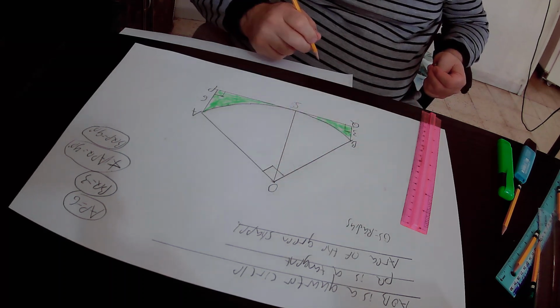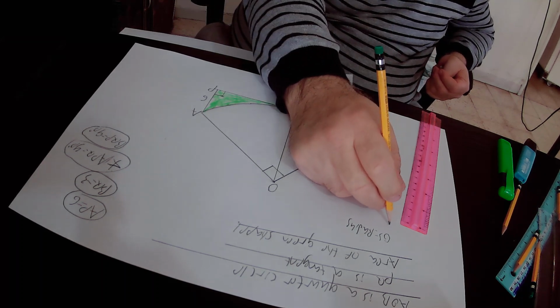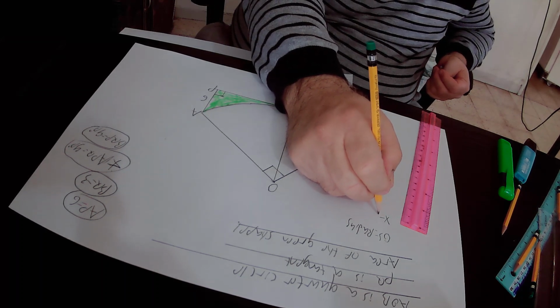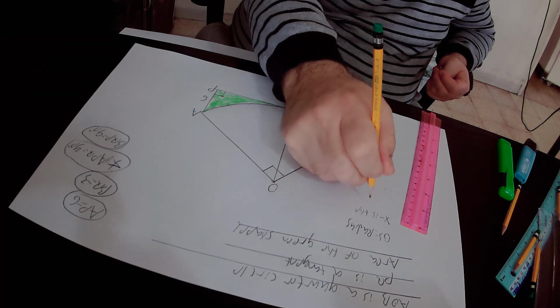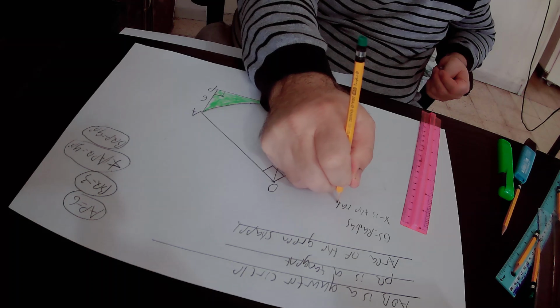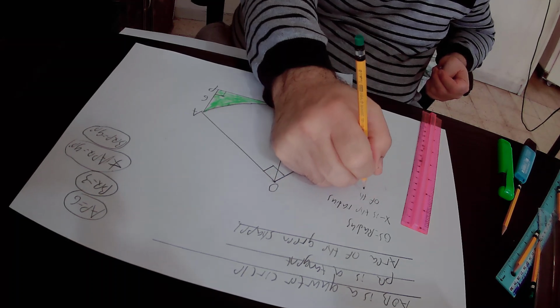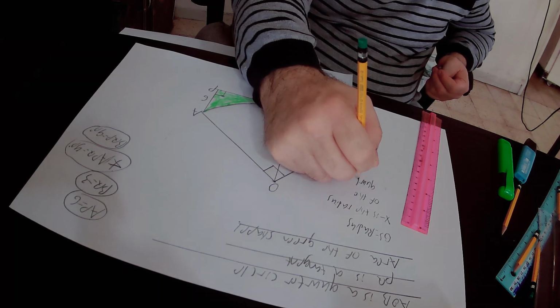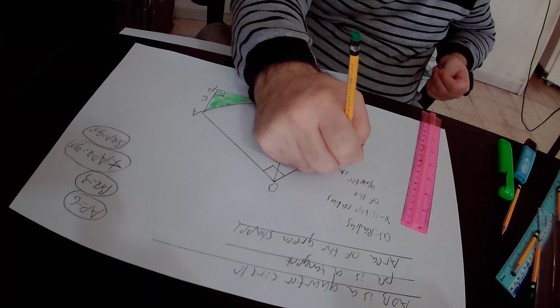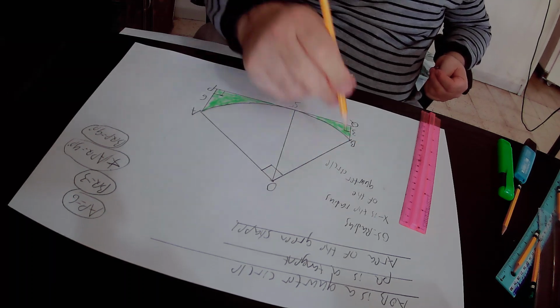We define the radius of the quarter circle as x. And therefore, OS equals x.